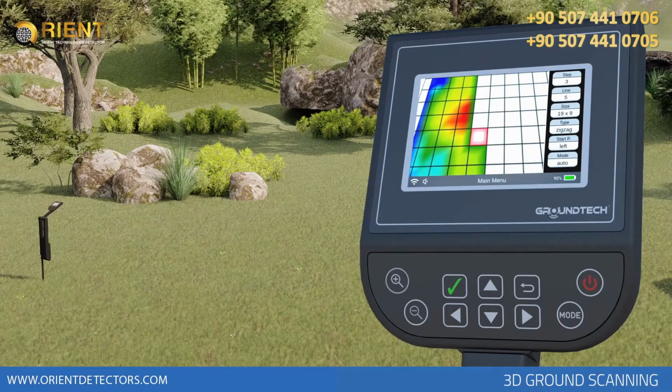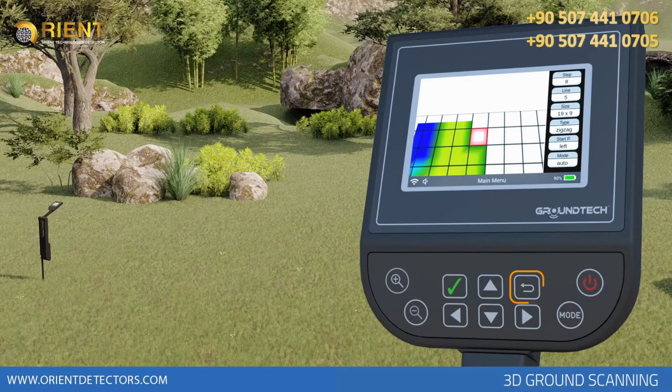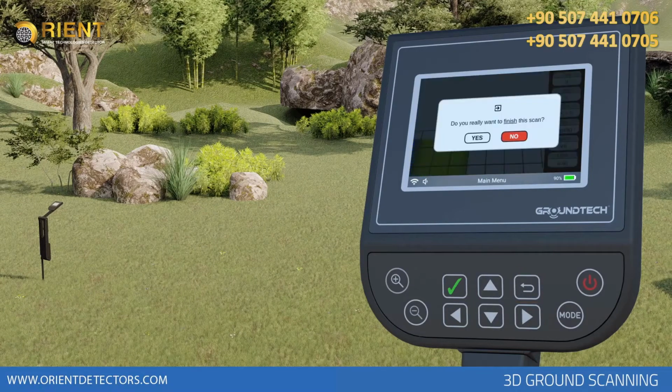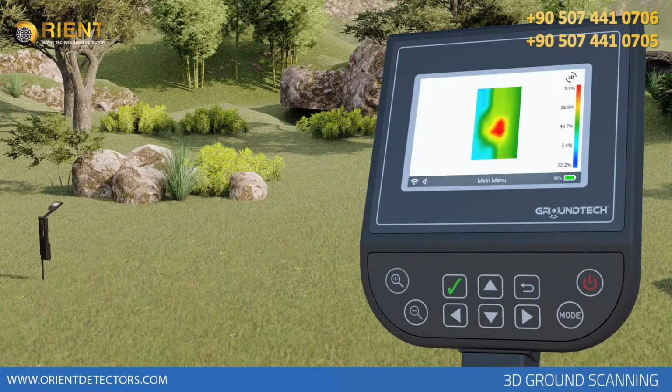If you want to end the search before the number of signal steps entered and the line row is completed, you must press the back button on the device. Press back and the device will ask you if you want to end the search. If you select no, you can continue your search from where you left off. Select yes and your search will end and you will be directed to the 3D viewer screen. To obtain regular and accurate data, you must complete the number of signal steps and the number of lines entered.